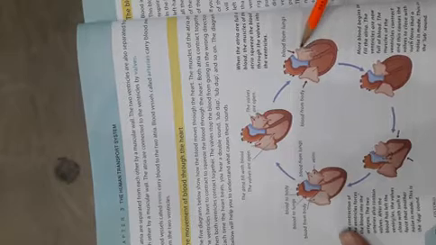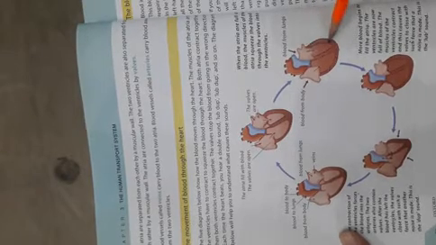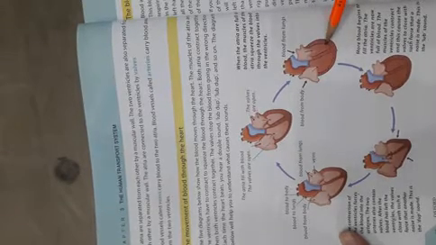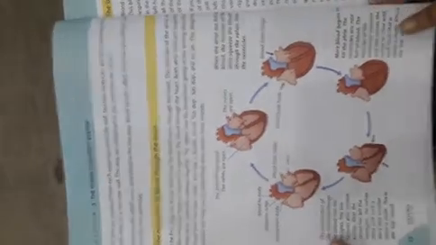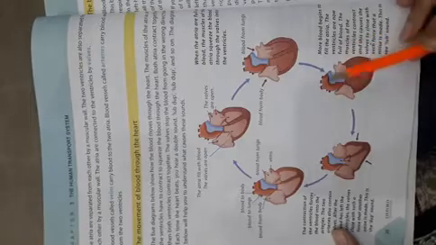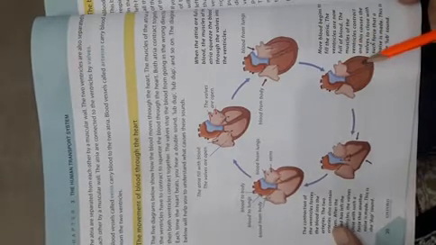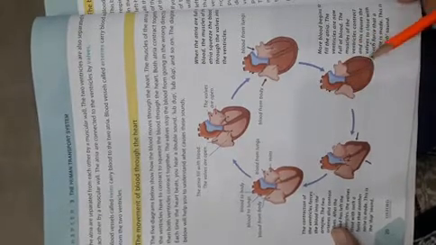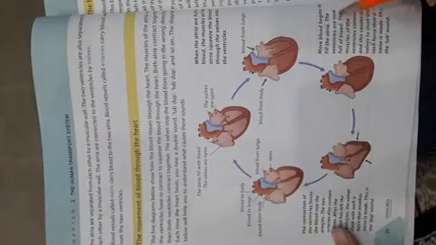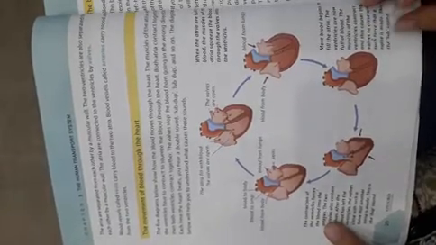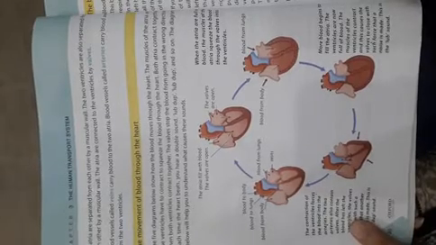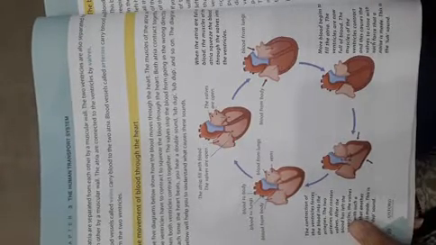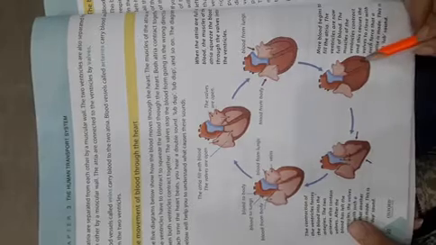Their walls contract and they push the blood into the ventricles. And at that time comes the step named the atrial contraction, in which the walls of the atria start pushing the blood into the ventricles.